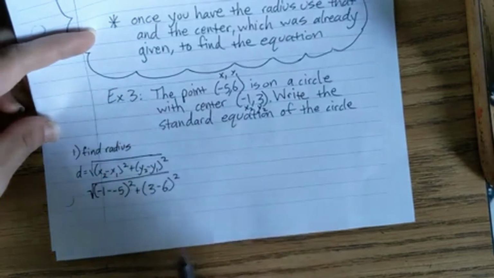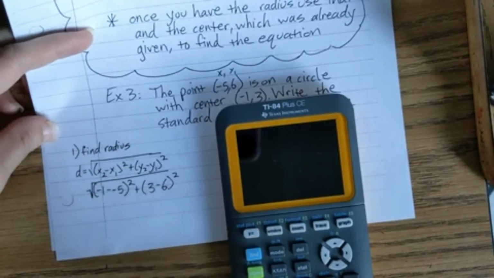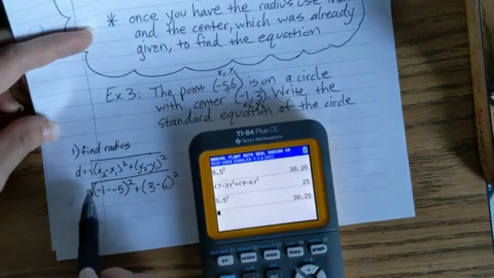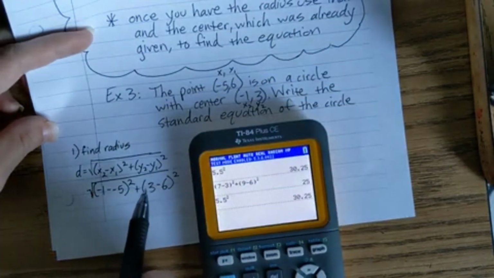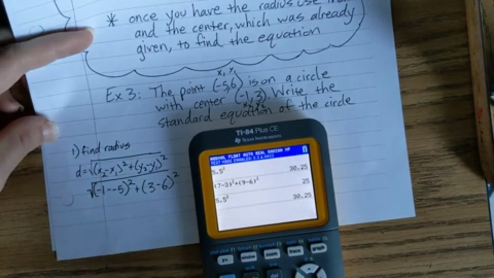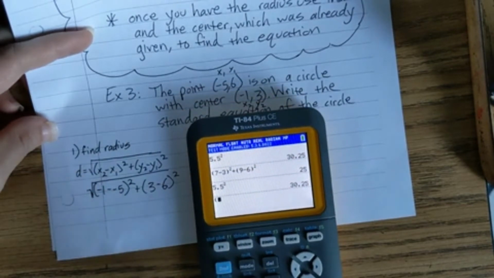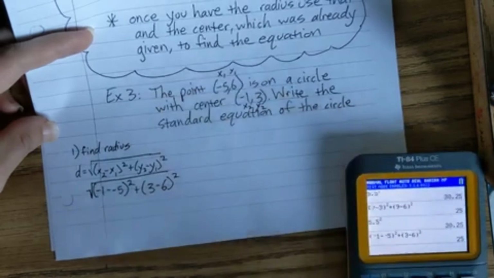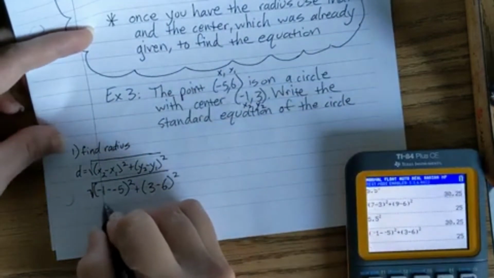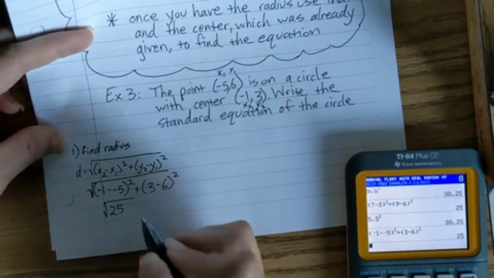Okay, so now what we're going to do is we're just going to go ahead and put that in the calculator. Not the radical yet. We're just going to put the stuff under the radical first, okay? So we're going to put parentheses, and we're going to put -1 minus -5, close parentheses, squared, plus 3 minus 6, close parentheses, squared. So that gives me 25. So I'm going to put under my radical or square root of 25.